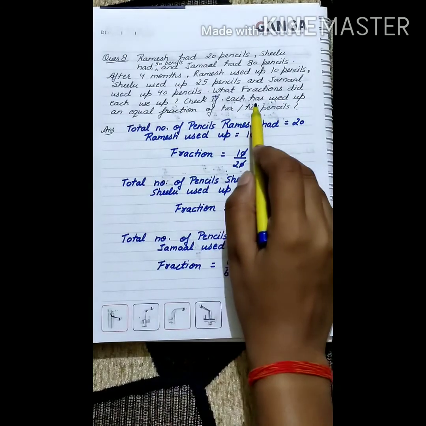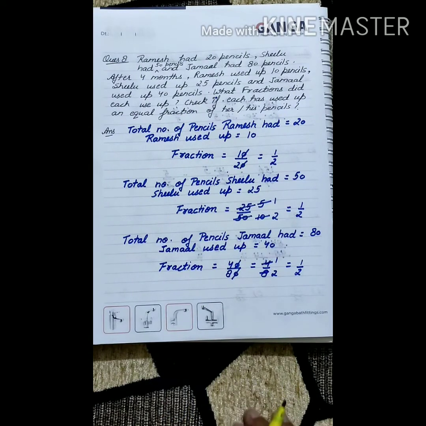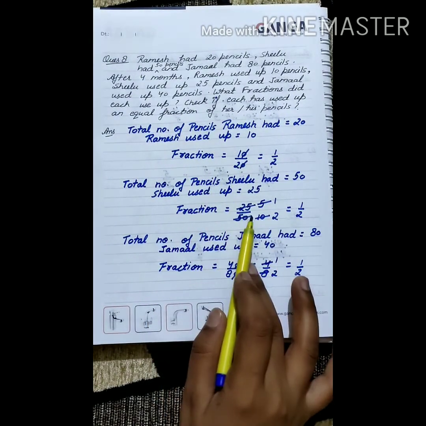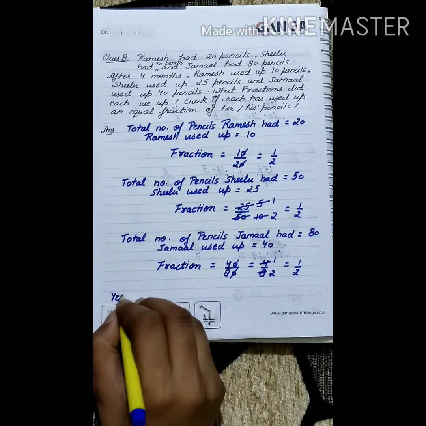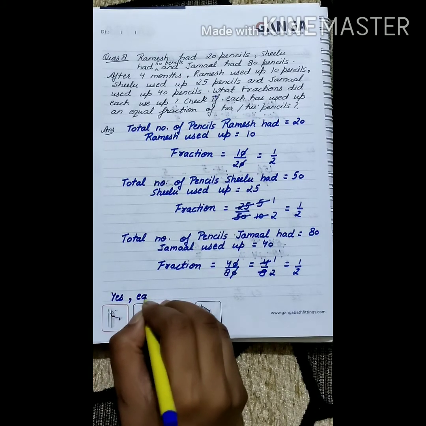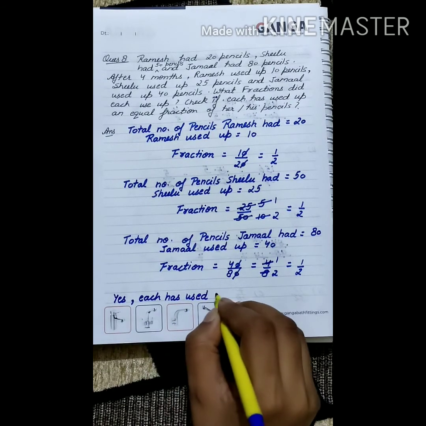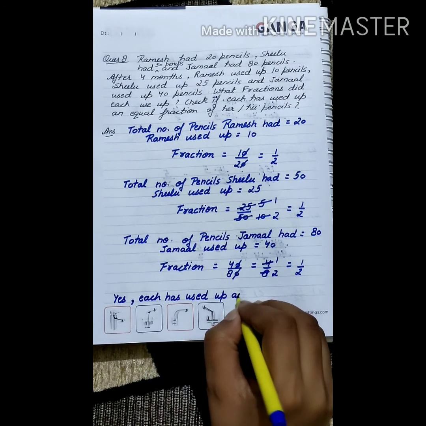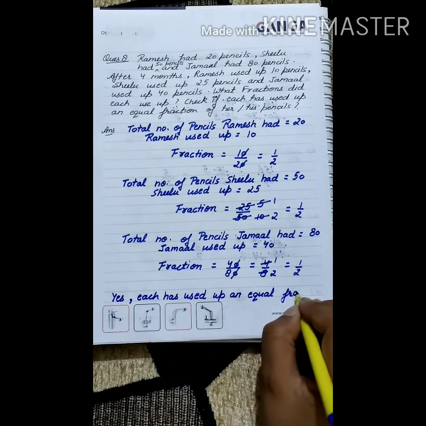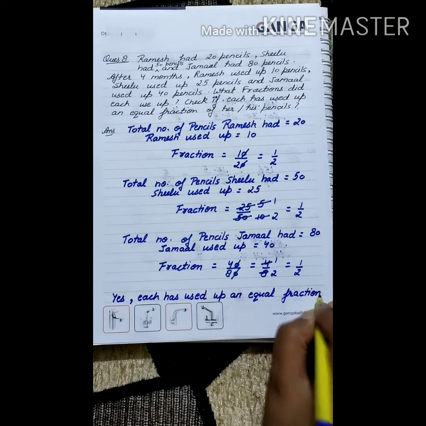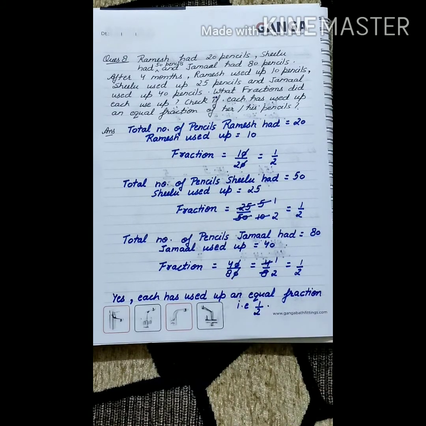Now we have to check whether each has used up an equal fraction of her or his pencils or not. If we see each has used equal fractions, that means they have equal value. Therefore, we will write yes, each has used up an equal fraction. That is 1 divided by 2, and it is our answer.